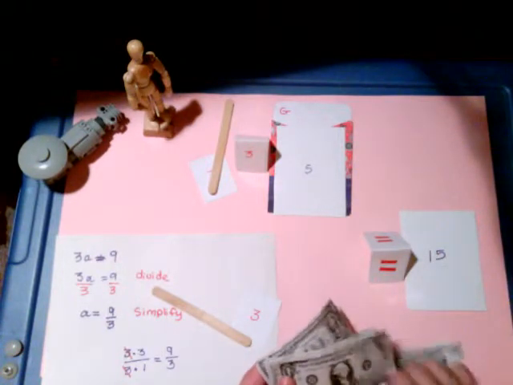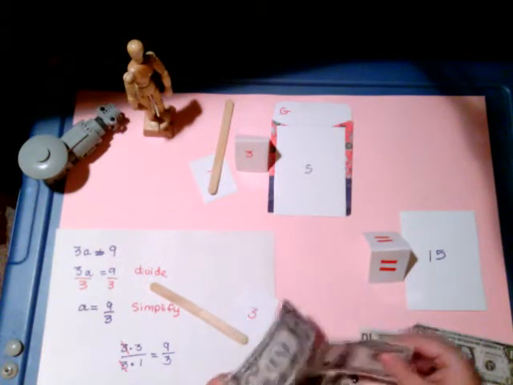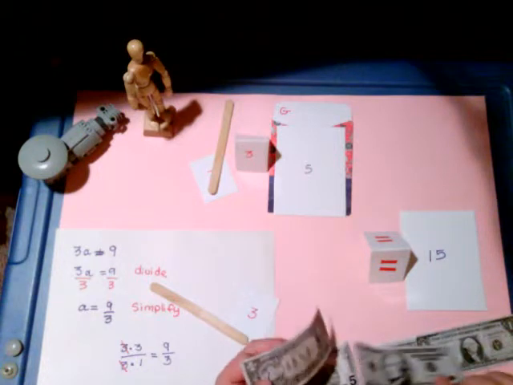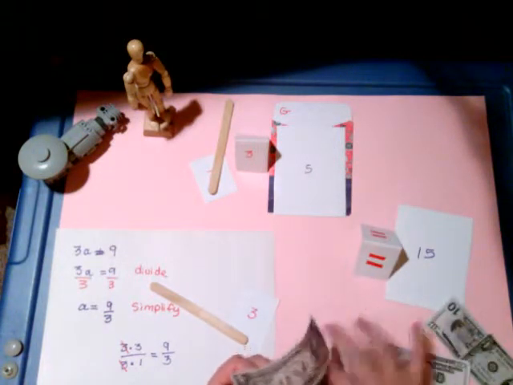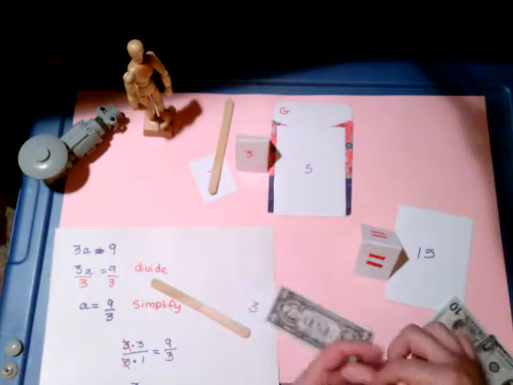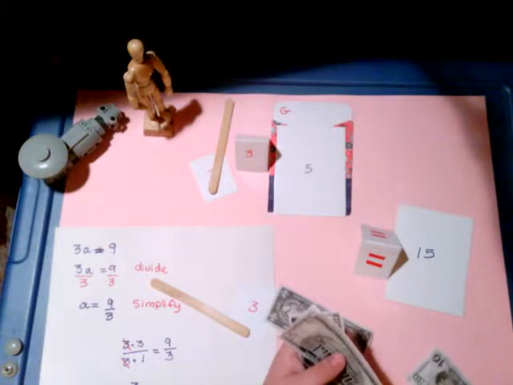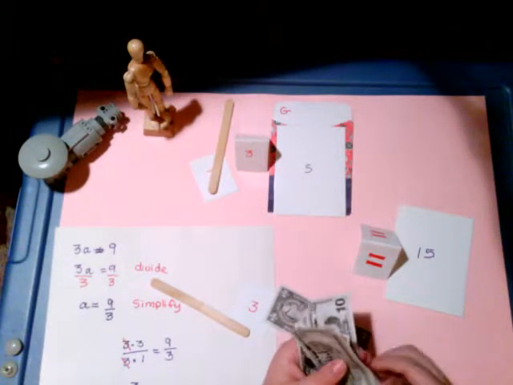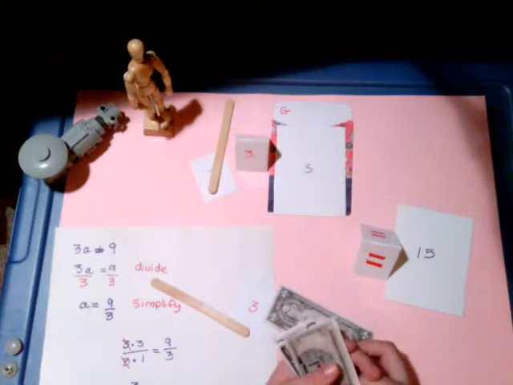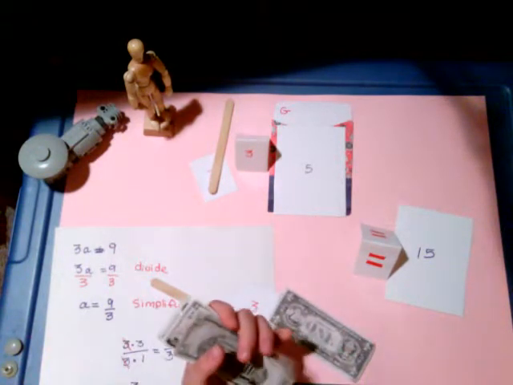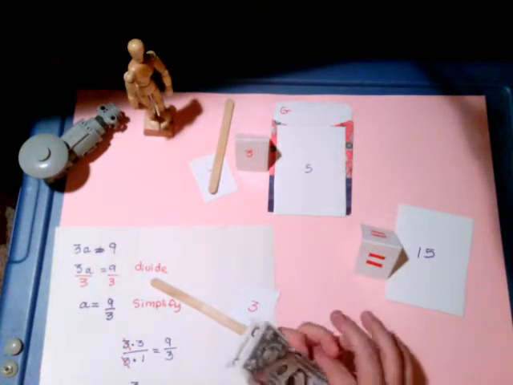Yes, so 10, 10, 20, so 20, 10, 20, and 25. And in total, I've got $27.